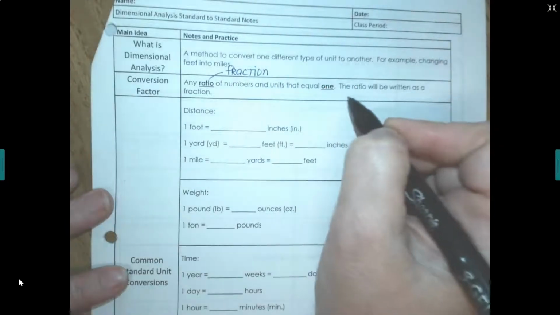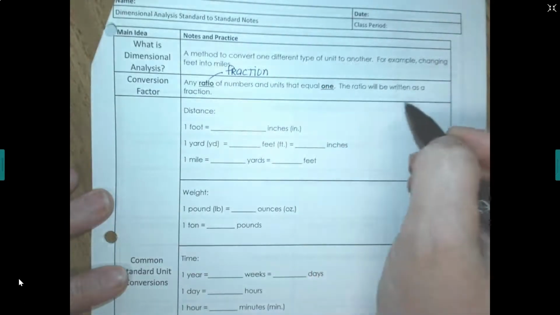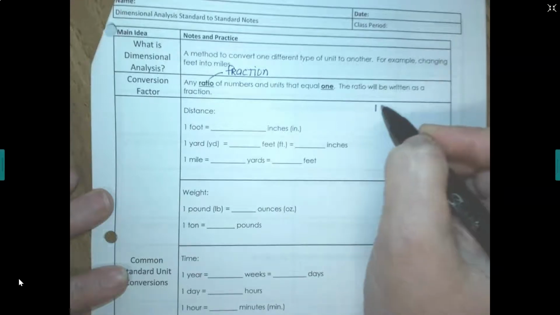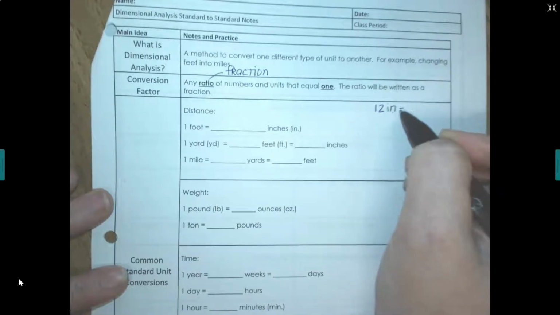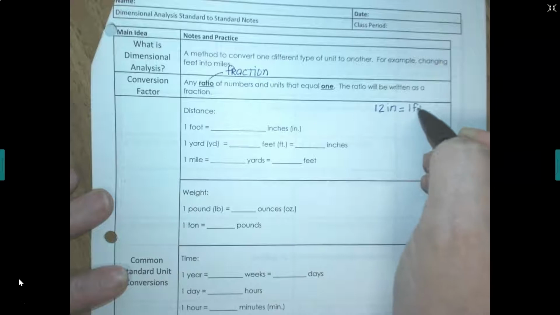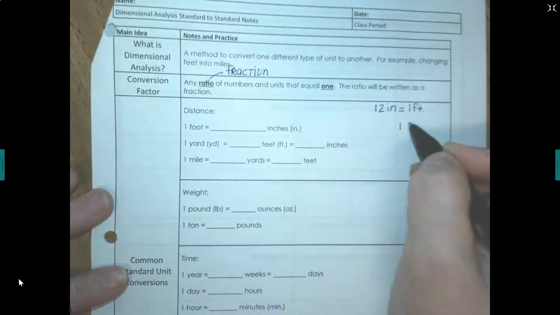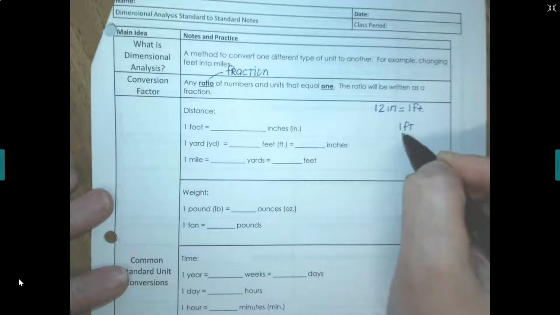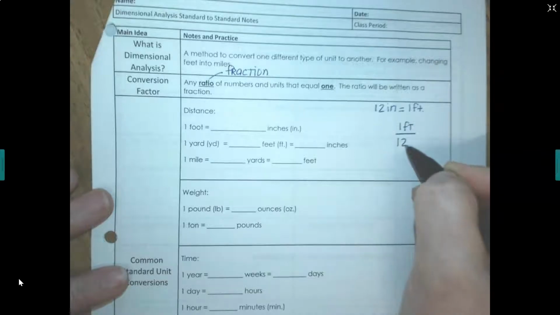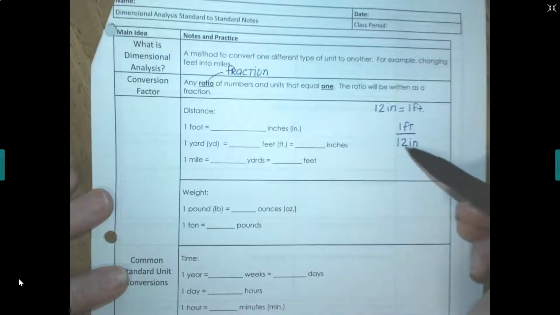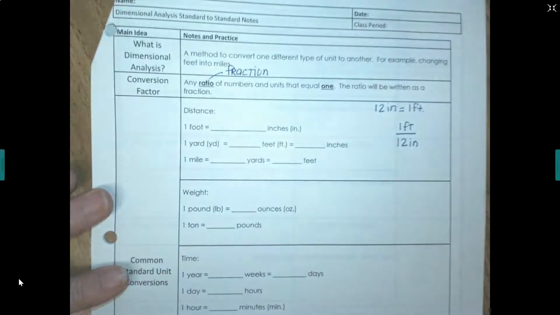So, for example, a lot of us already know that 12 inches equals 1 foot. Well, that can be written as a conversion factor of 1 foot divided by 12 inches. And that's equal to 1 because the 1 foot is the same as 12 inches. So even though the numbers aren't all 1, they're equivalent to each other. So something divided by itself is equal to 1.